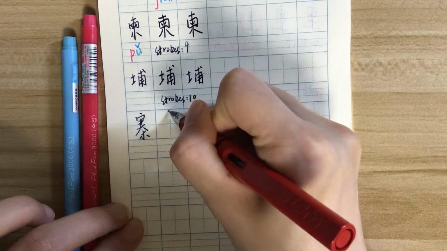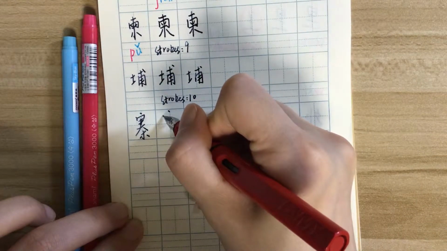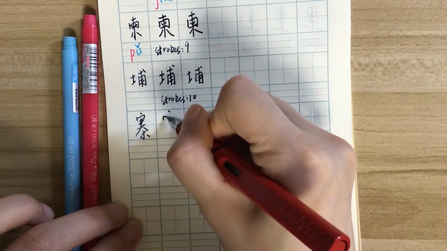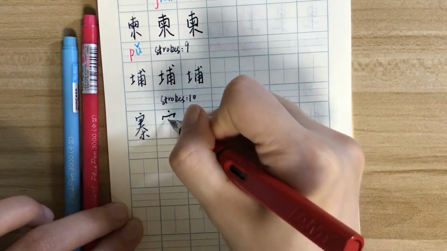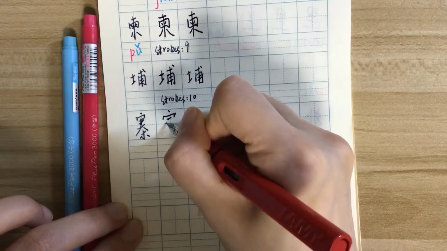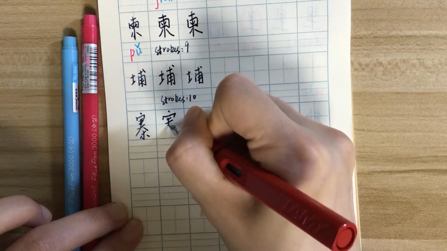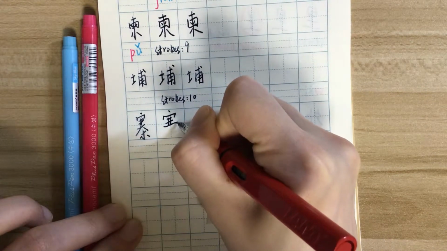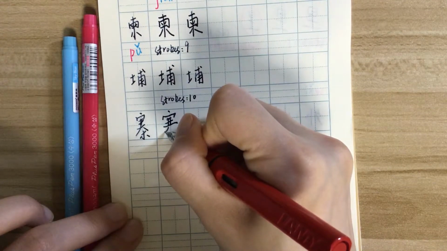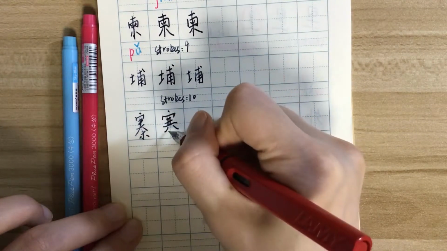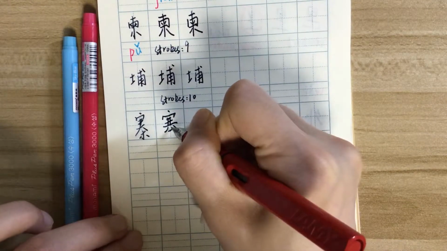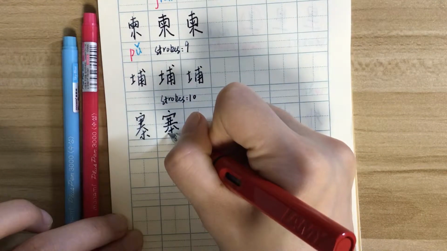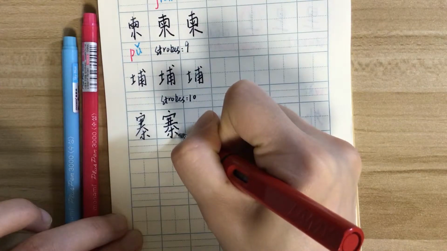The first stroke, a dot, and a very small downward left stroke, and a horizontal stroke with a hook, and a horizontal stroke, a horizontal stroke, a vertical stroke, another vertical stroke, and one horizontal stroke, a downward left stroke, a downward right stroke, a horizontal stroke, and a vertical stroke with a hook to the left, and a very little downward left stroke, and a dot.